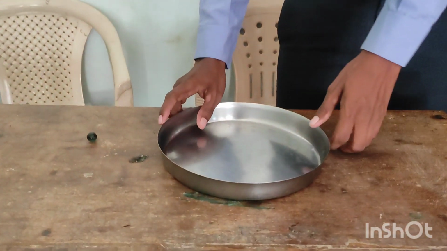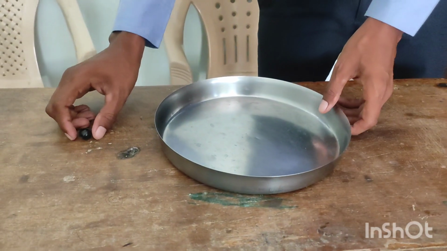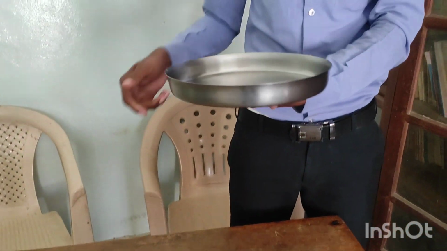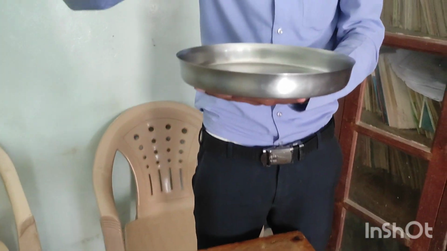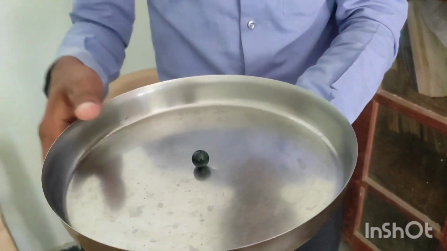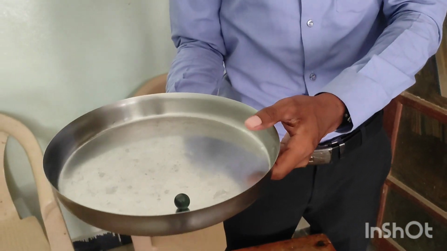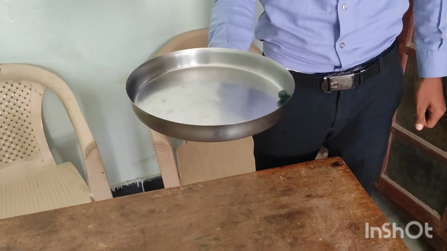Hi friends, I am Manjunasi. Today I am conducting one experiment for Newton's first law of motion. It is also called the law of inertia. The requirement for the experiment is one plate and one marble. See, I have taken a plate. Now I have placed the marble inside the plate. Now see, I am shaking the plate.